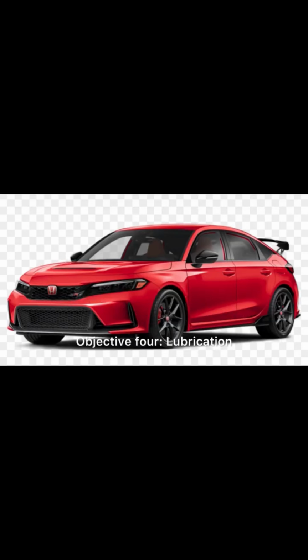Objectives for lubrication. 30. What are the four purposes of lubrication? Reduce friction, cool, clean and seal. 31. What are the three most common lubricants used in manual transmissions? Gear oil, automatic transmission fluid or engine oil. 32. What component in a manual transmission acts as the pump? Cluster or countershaft.